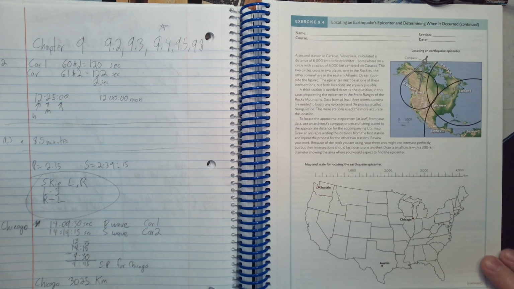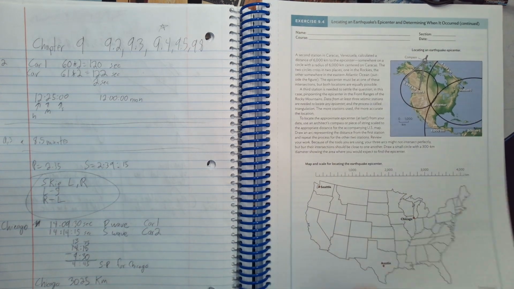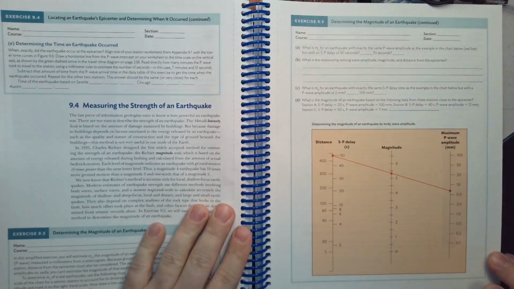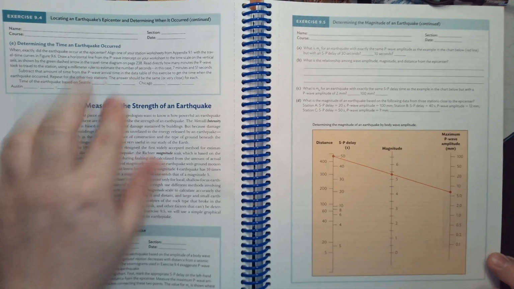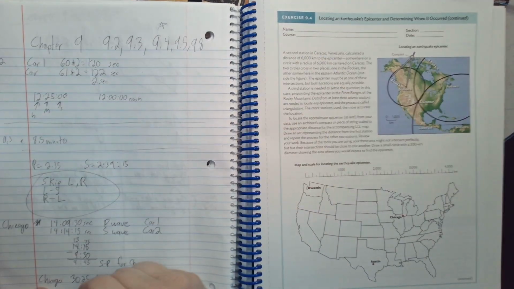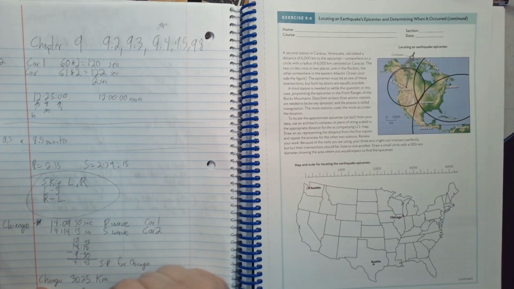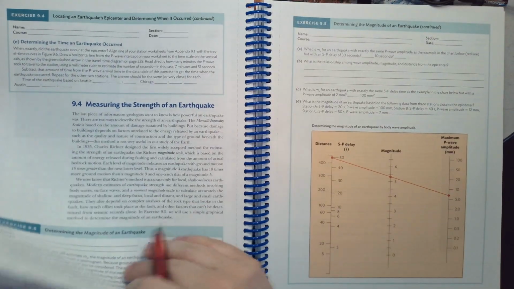So we will come back to that in a second here. In the meantime, though, we did 9.4. There's a few more questions still. Let's see here. When exactly did the earthquake occur? And don't worry about this. You can skip here. You can skip E also. All right. Skip 9.4E. Okay. Let's move on. 9.5.